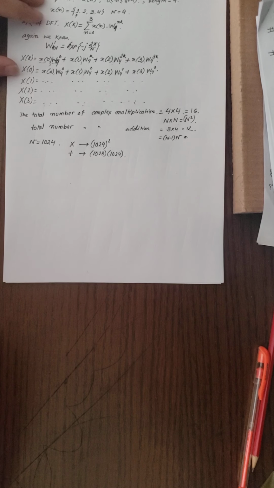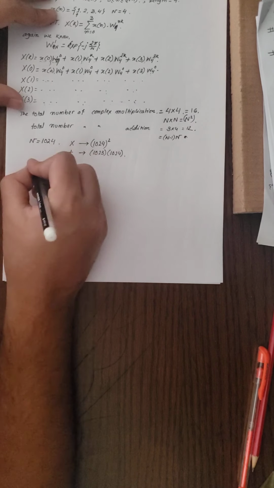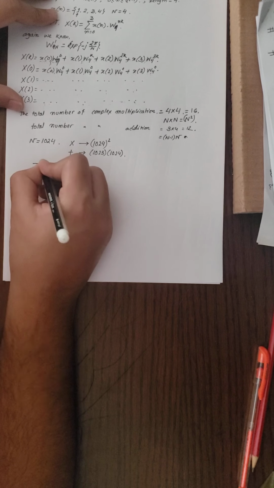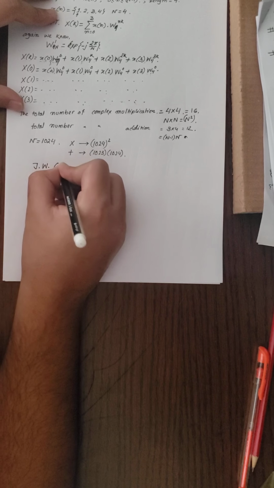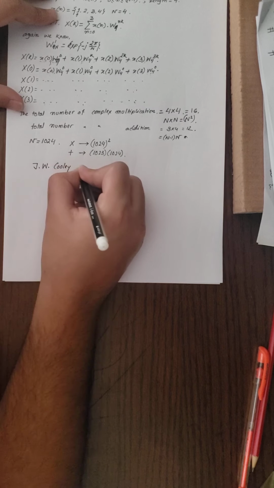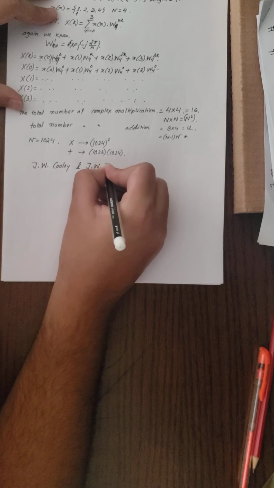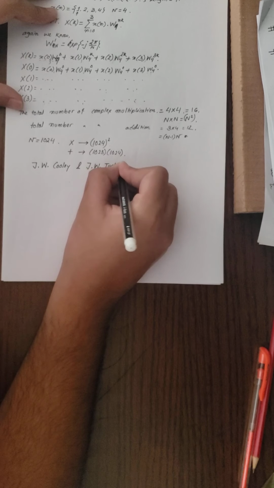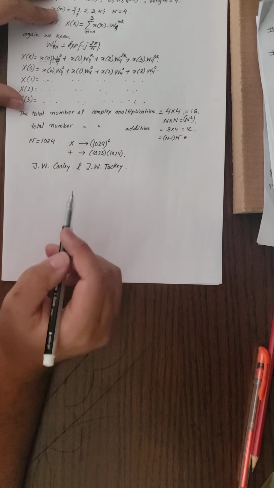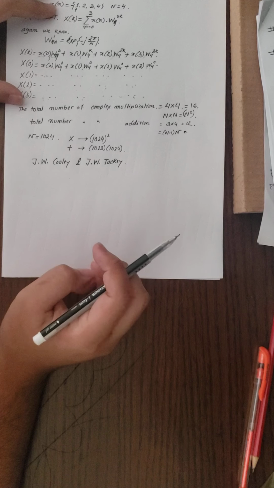Now, in order to eradicate such difficulties, two celebrated mathematicians, Professor J.W. Cooley along with J.W. Tukey, they are not brothers, although they have the same initials. Professor Cooley and Tukey came up with a paradigm shifting idea.